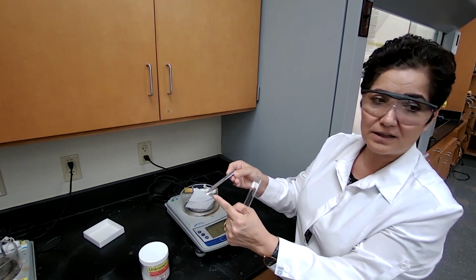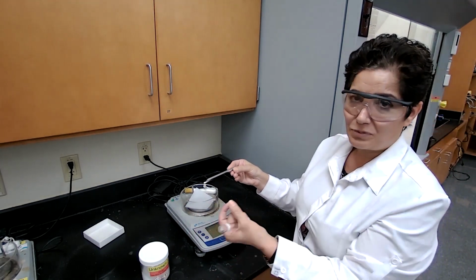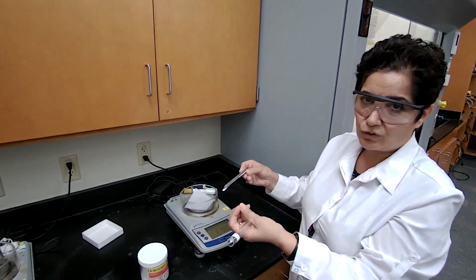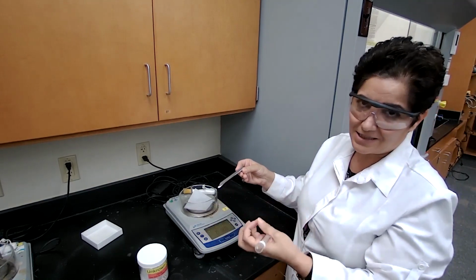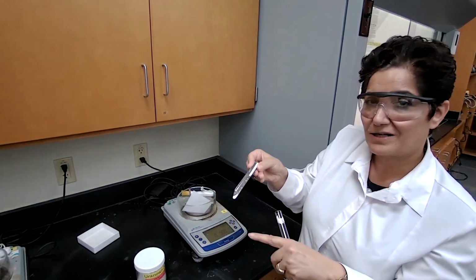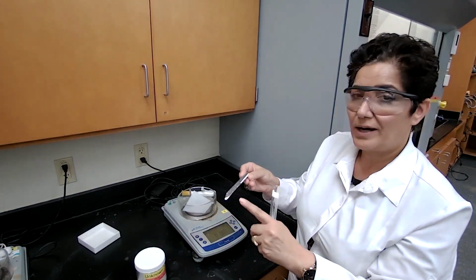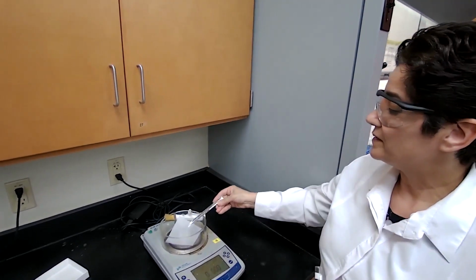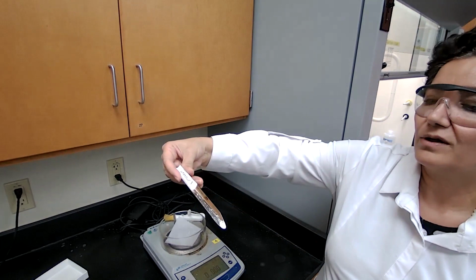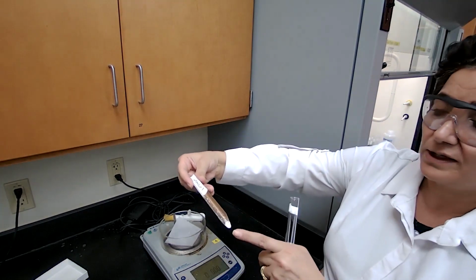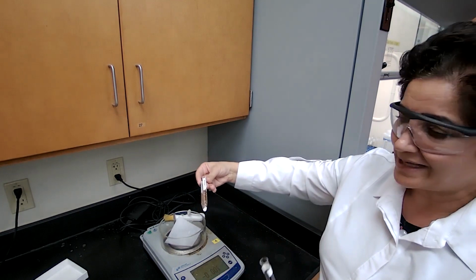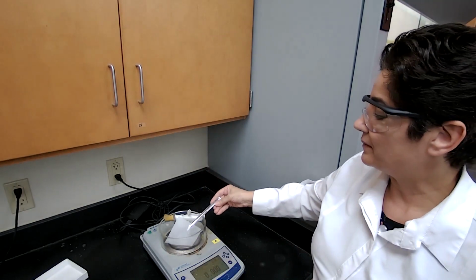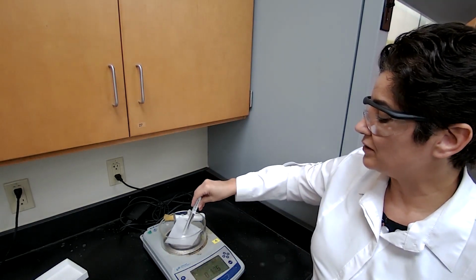It depends on the sample. Sometimes the unknown is flaky, so it might take more volume. Other times, if it's compact, it takes less volume. But this is what I mean by a tip of a spatula. So I'm going to show you that this is about 0.1. This is the amount, a tip of the spatula, for unknown 3. For the next solubility test, I'm just going to take about this much of the sample.